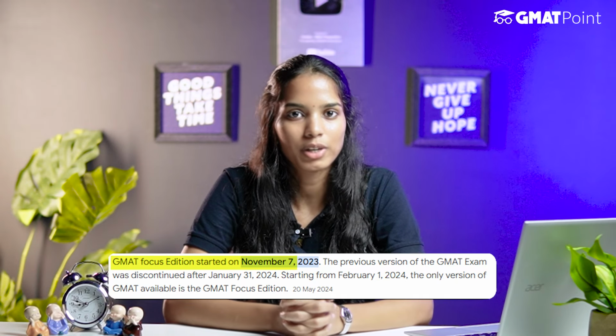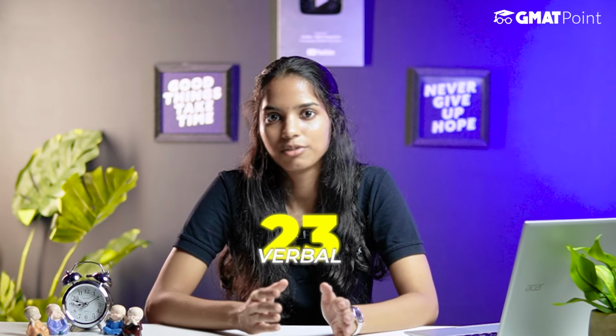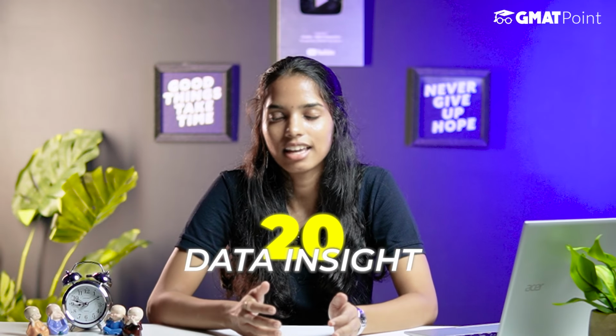GMAT has introduced a new format called Focus Edition in November 2023, scrapping their old version on January 31st, 2024. This test includes three sections called Verbal Reasoning, Quantitative Reasoning, and a new section called Data Insights, which is a combination of integrated reasoning and data sufficiency. The test has 64 questions in total, with 23 in verbal ability, 20 in data insights, and 21 in quantitative ability. The test time is also reduced to 2 hours and 15 minutes.